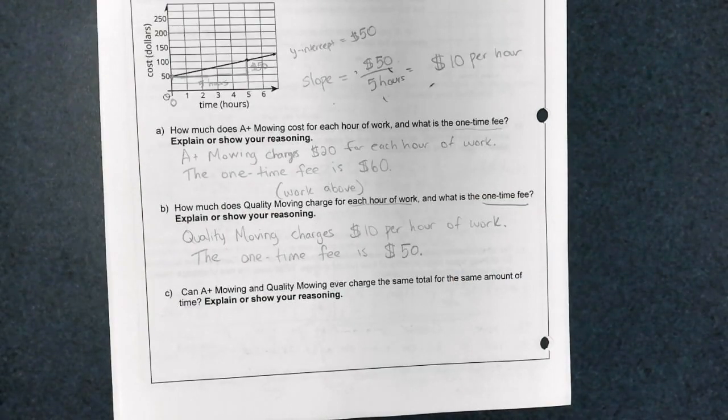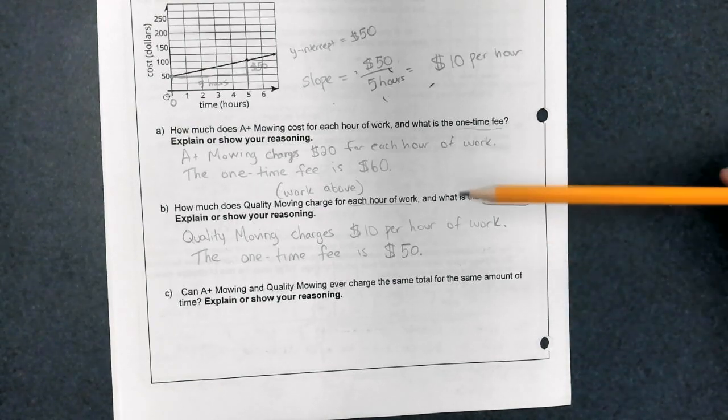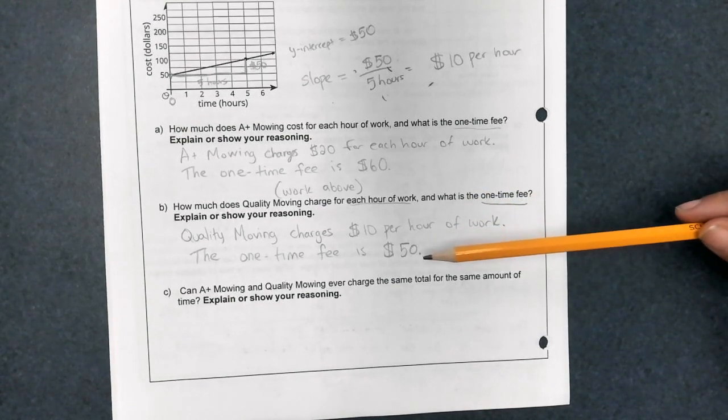Okay, and finally for question C, we really need to think about this. Can A plus mowing and quality mowing ever charge the same total for the same amount of time? So are they ever going to charge the same amount of money? So in this situation, quality mowing is cheaper to start.